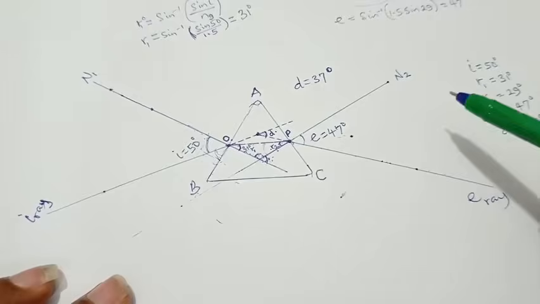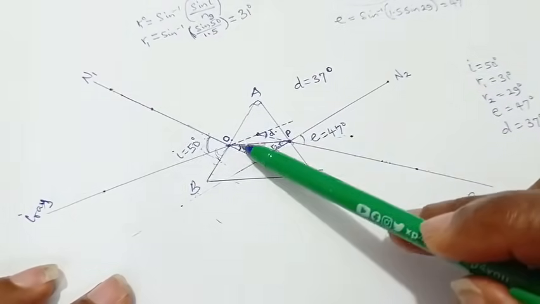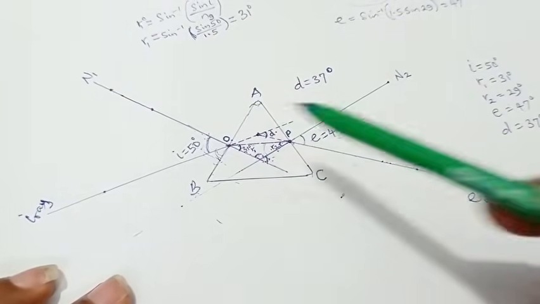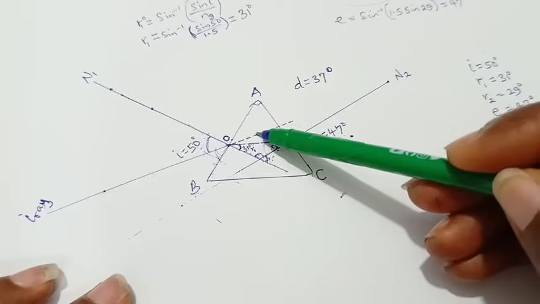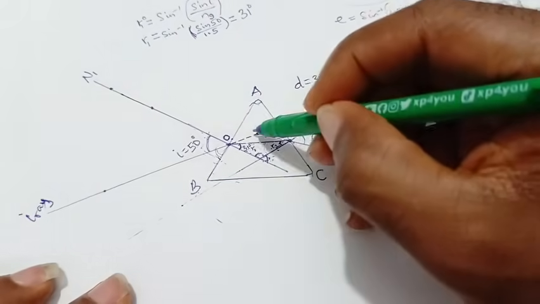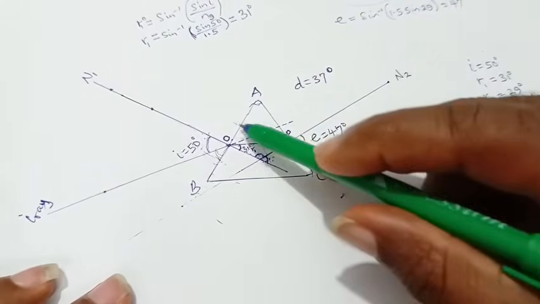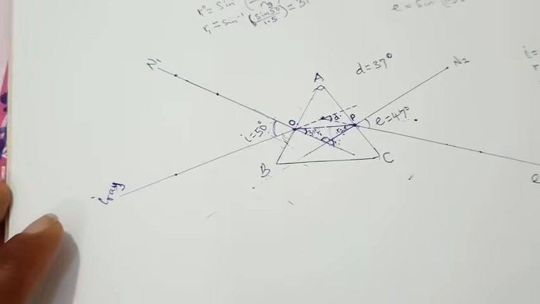Okay. Good. These are the normals. This ray that went here is the incidence ray produced. Look at this one that went this way, it is the emergent ray produced. You can still go out if you want, but I don't want to produce it further.